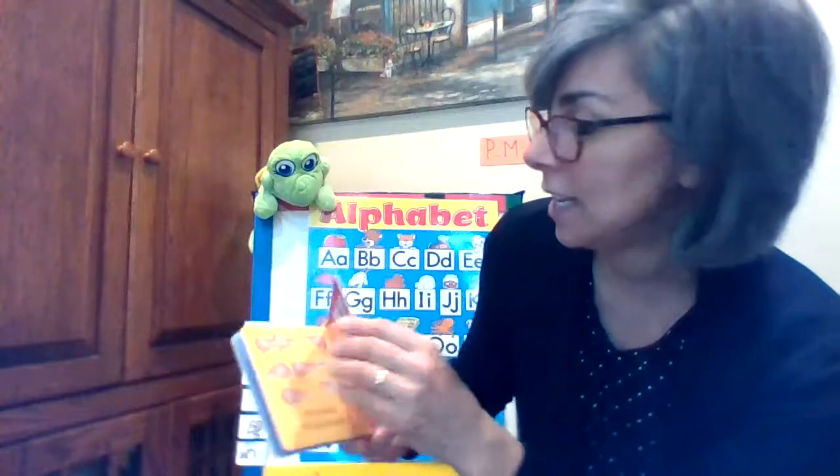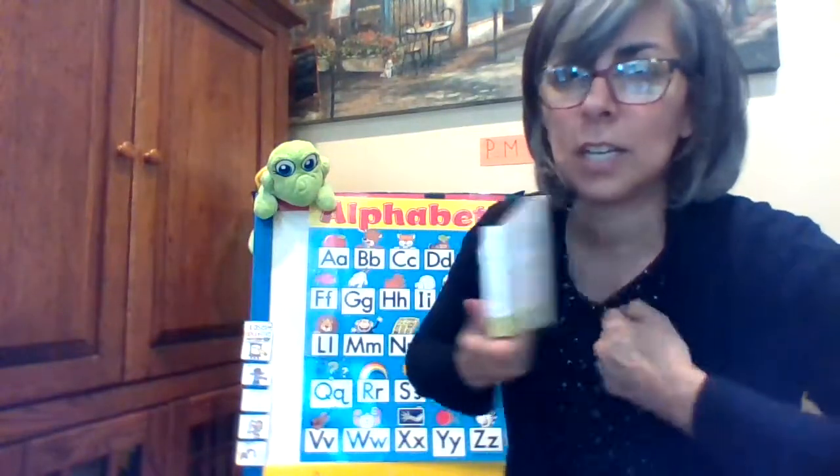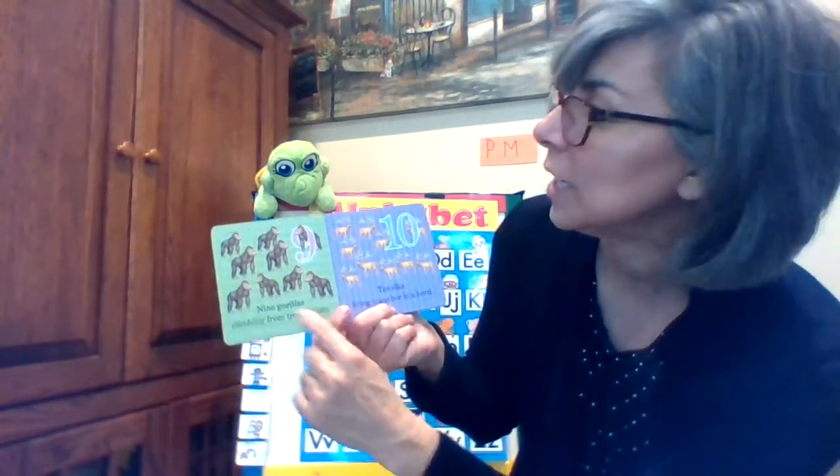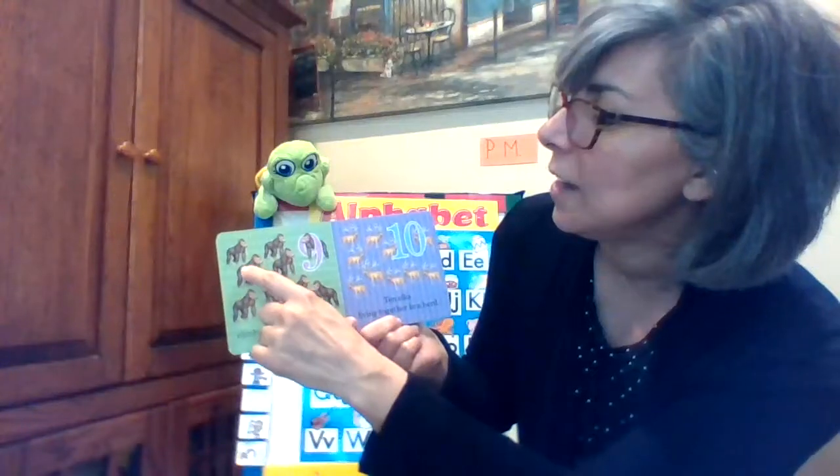We're almost to 10. 9 gorillas. Can you pound your chest like a gorilla? Oh, good job. This is the number 9. 9 gorillas climbing from tree to tree. 1, 2, 3, 4, 5, 6, 7, 8, 9.